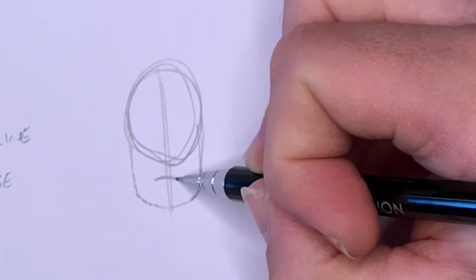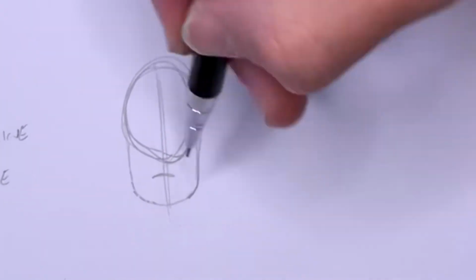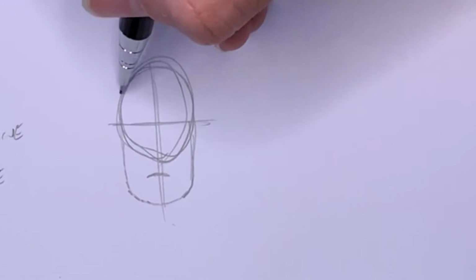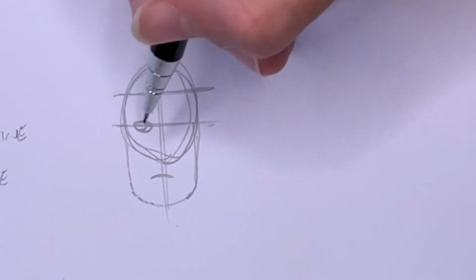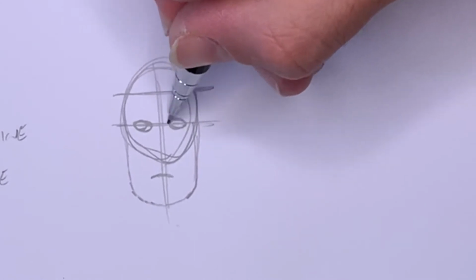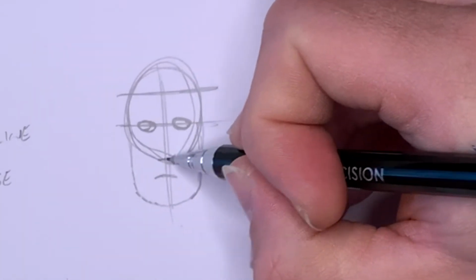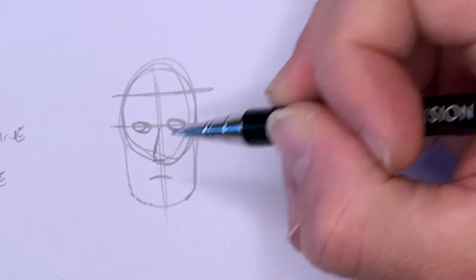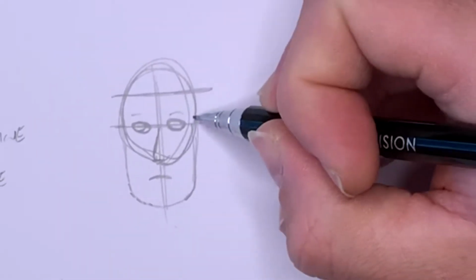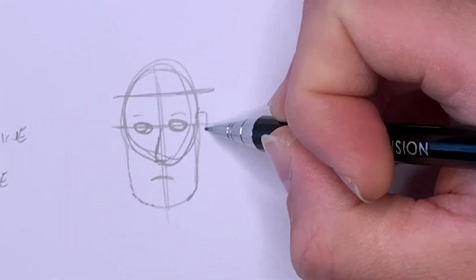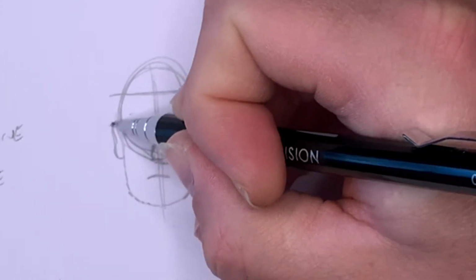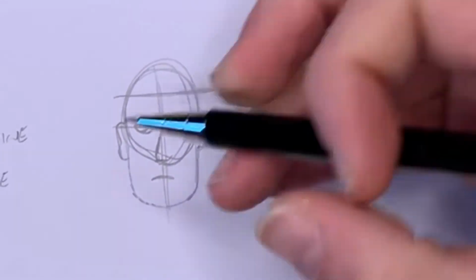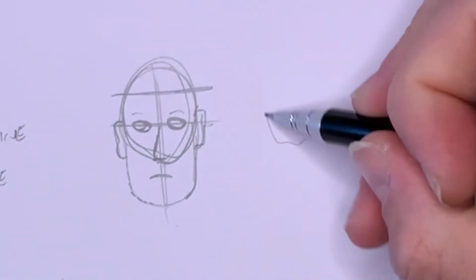Again, the mouth sort of sits about 3/4 of the way there. If we draw in our eyes, there's your nose, so your ears in, come out and down. So now you have a broad jaw.